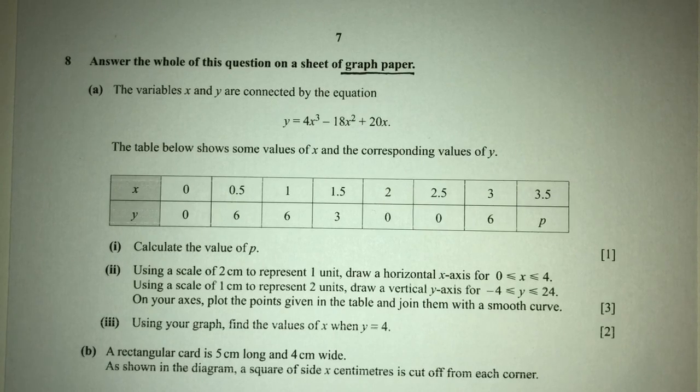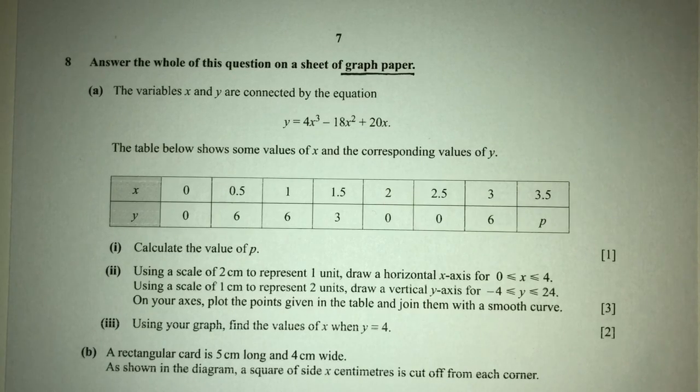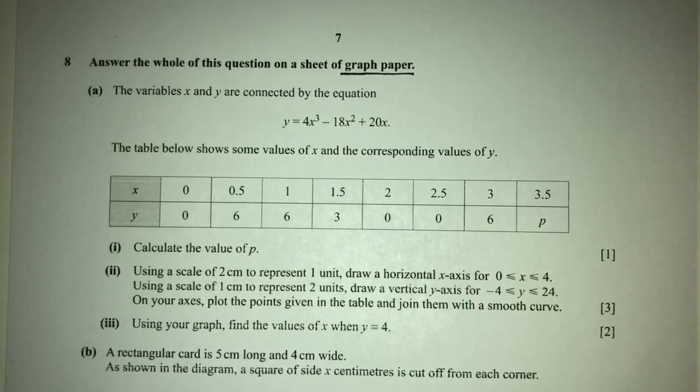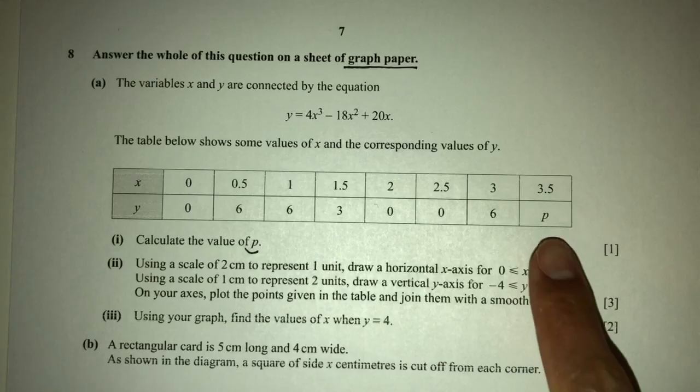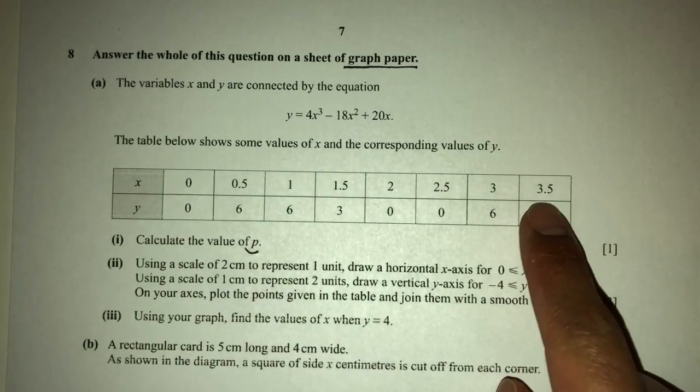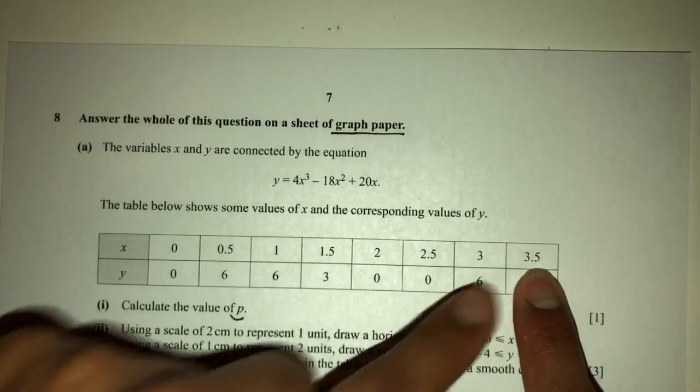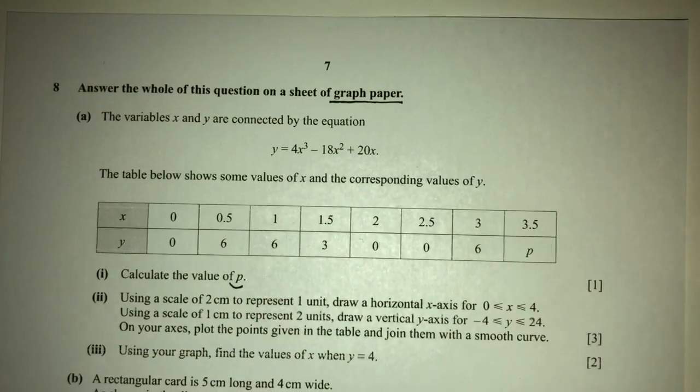Now the table of values shows the values of x and the corresponding values of y. Okay, now part 1, calculate the value of p. So pretty easy. P is the value of y when x equals 3.5. So just plug in the value of x in this equation to find the value of p.